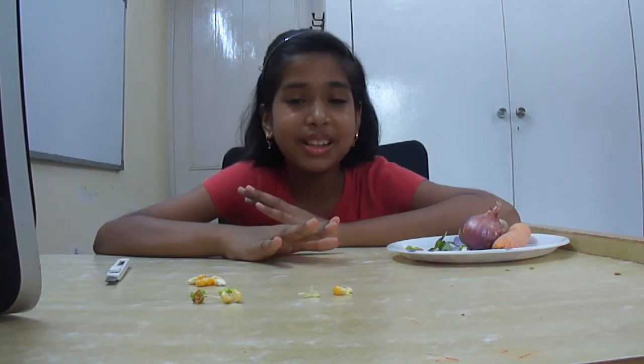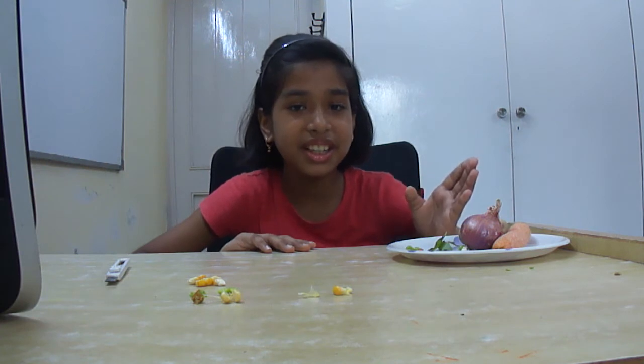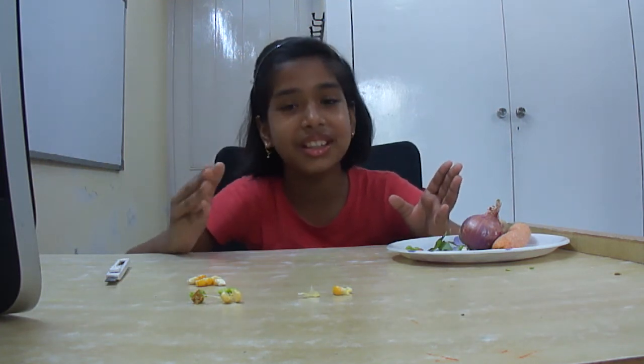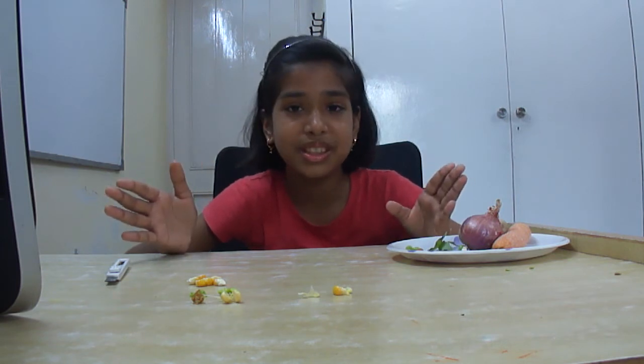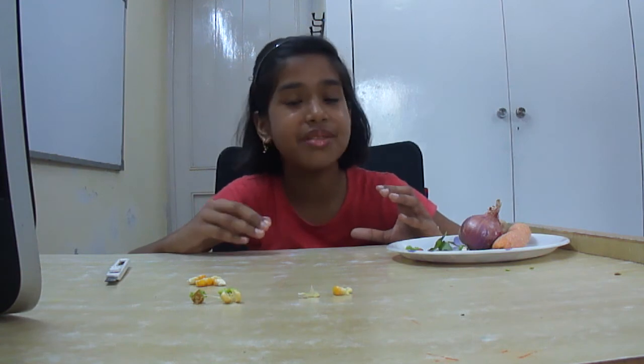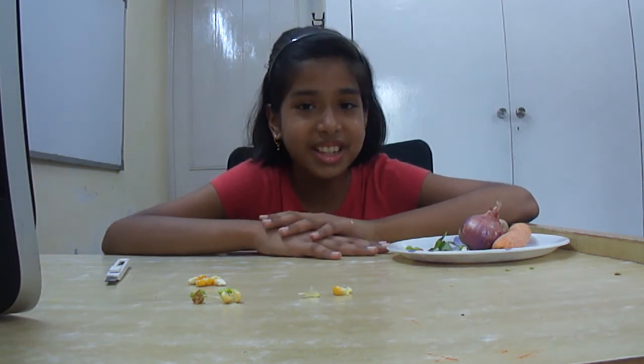So very simple connection. If there is a dicot seed, so dicot is equal to reticulate venation, which is equal to the taproot system. And if there is a monocot, so monocot is equal to parallel venation, which is equal to the fibrous root system. So I think it is crystal clear to you.